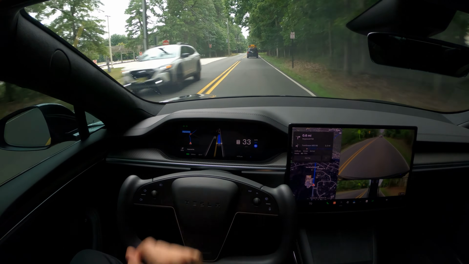I'll take my glasses off, put them away. Another warning. Attention monitoring active. I took my glasses off and now it's saying attention monitoring active.